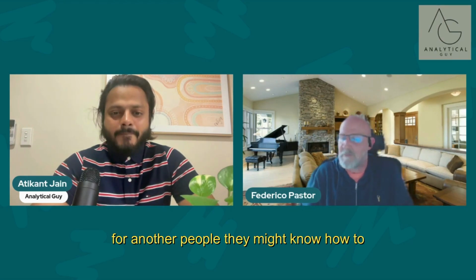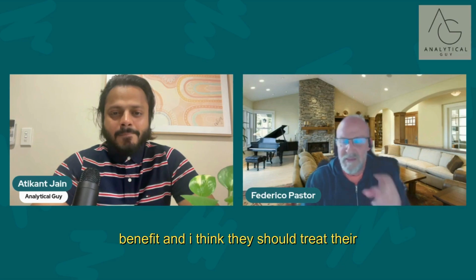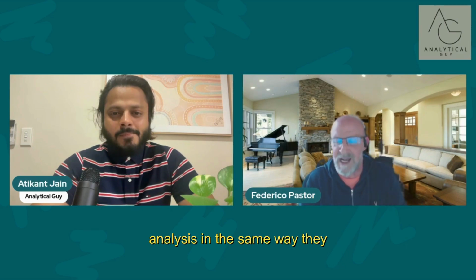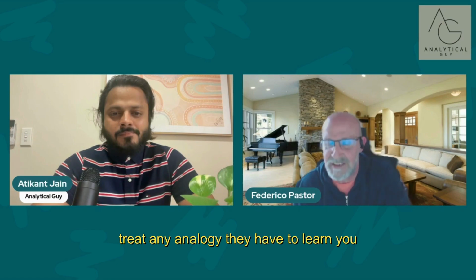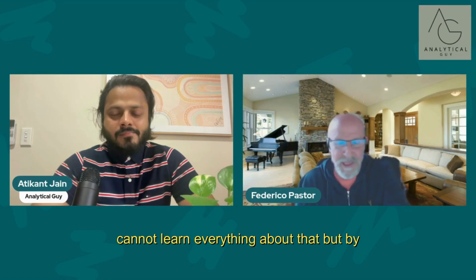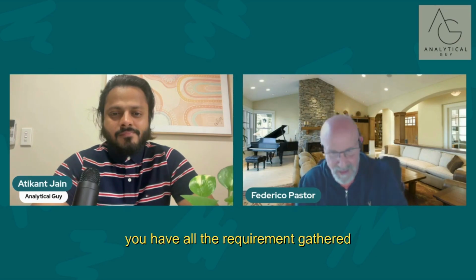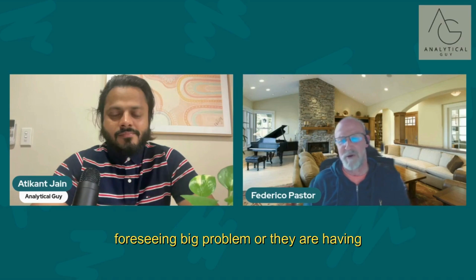Other people might not have that benefit, and I think they should treat the analysis in the same way they treat any analysis. You cannot learn everything, but by investigating, asking, and making sure you have all the requirements gathered, so that you don't have to use any imagination, I cannot foresee any big problem other than having to go and ask.